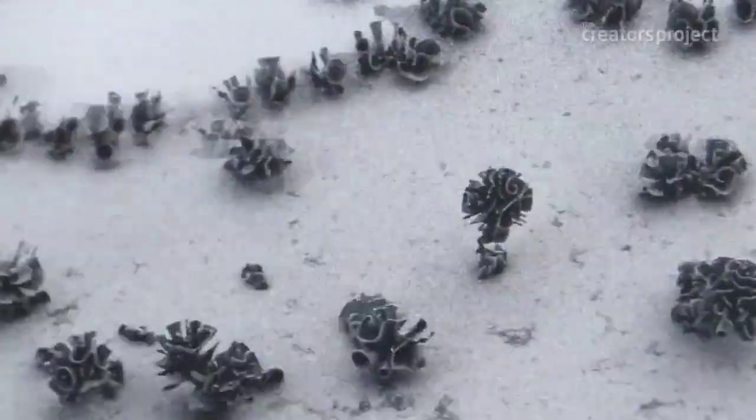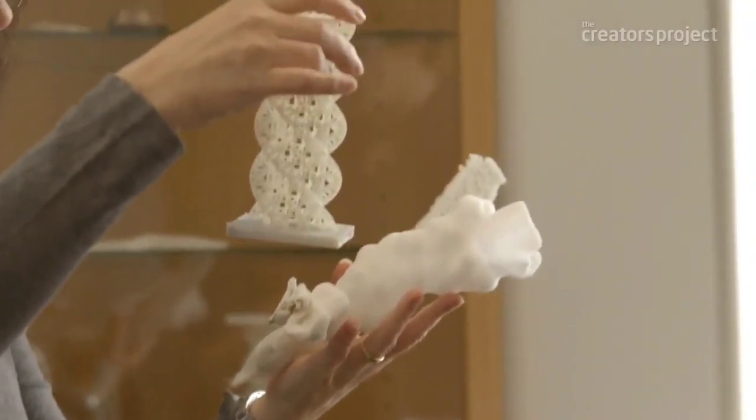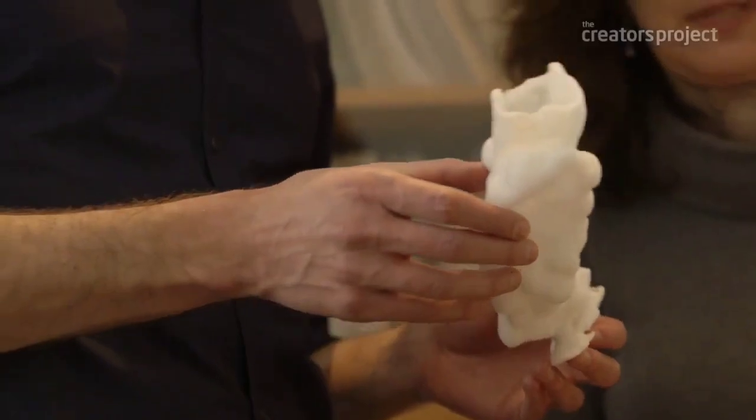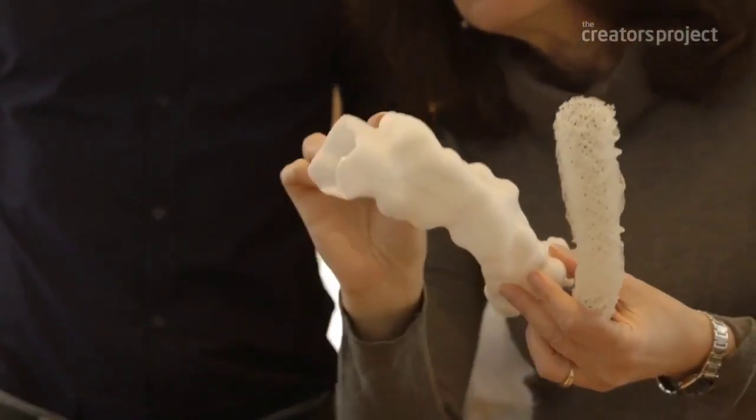We use this as a model system. It doesn't have to be these materials. It's just the simplicity of that combination that will help us understand the emergence of form, the emergence of curvature, the emergence of complex hierarchical architectures.